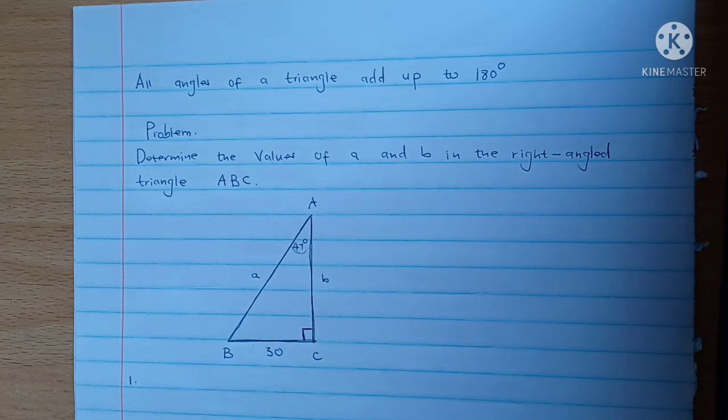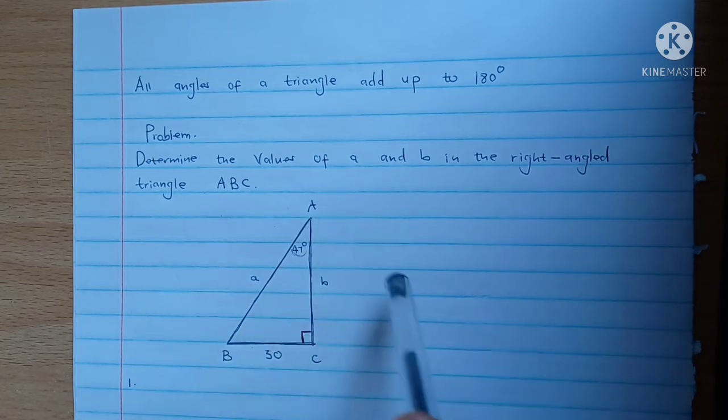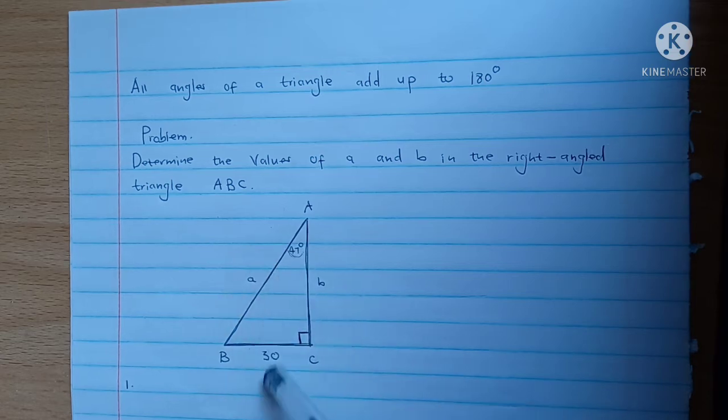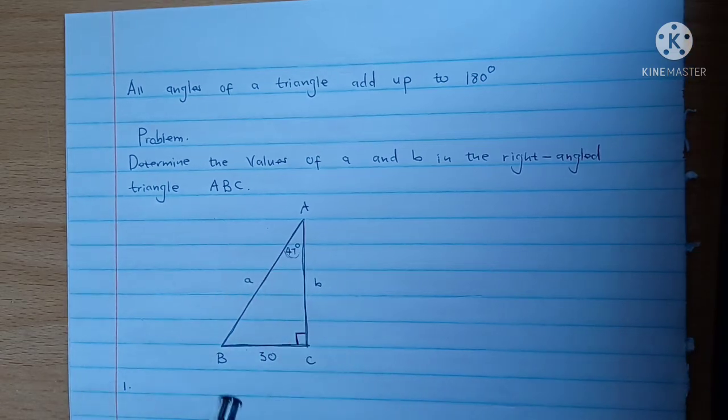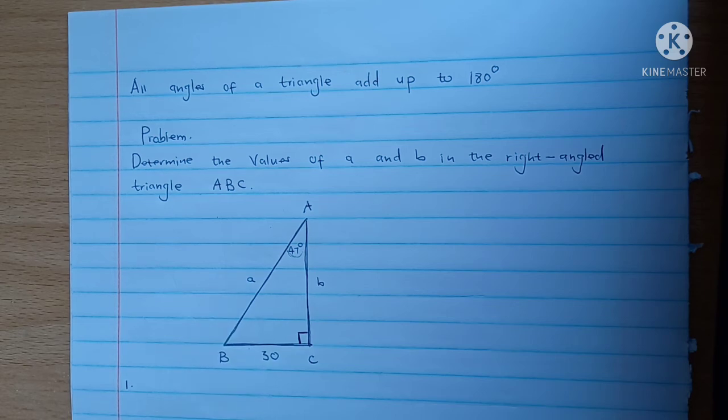But we also need a trig ratio that has this 30, because we can't use the adjacent because we're going to have two unknown variables. But if we use this as the opposite side, we're going to have a value plus one unknown, right?